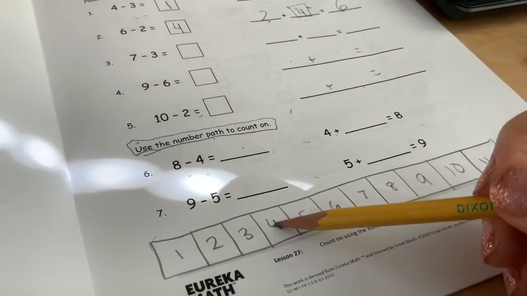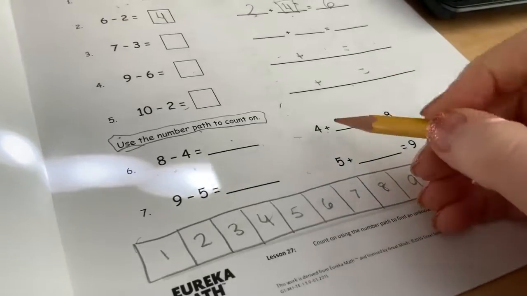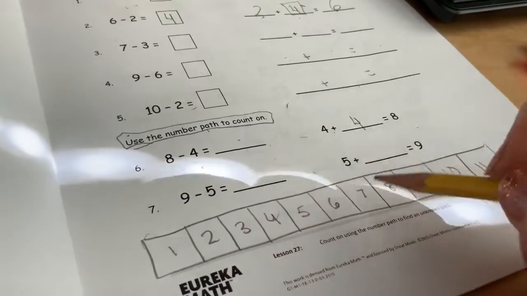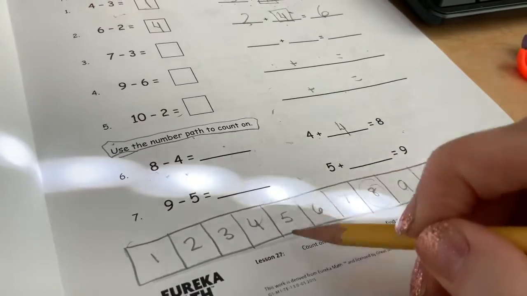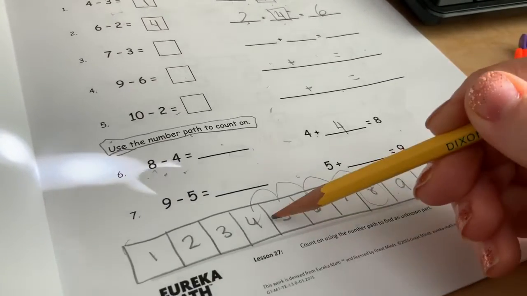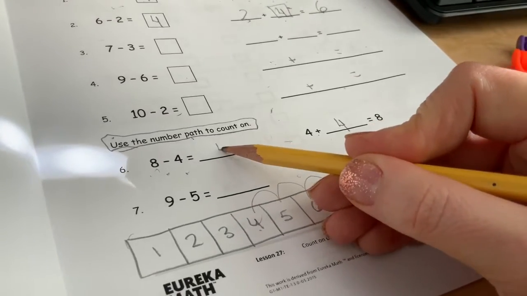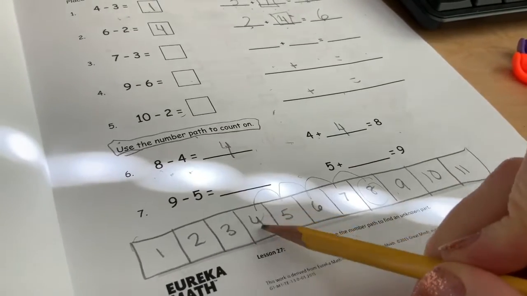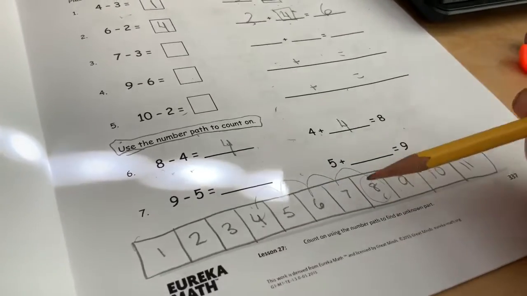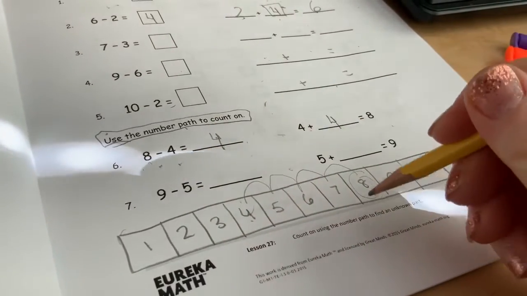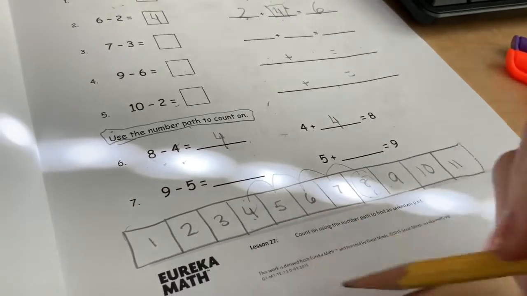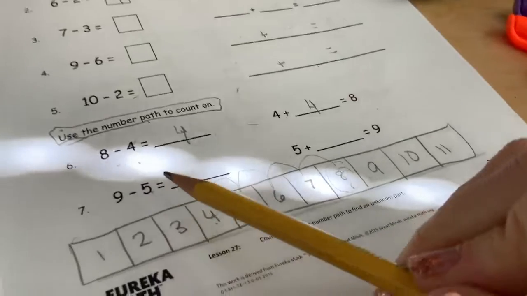But I can also use a number path to go backwards. So then I would start at 4 and I would jump to 8. 1, 2, 3, 4, and I'd see that it's 4. And then I can put 4 here. But I could also start at 8 and go backwards. 8, 1, 2, 3, 4. And if I go back 4, I land on 4. If I want to go backwards, I would start at the bigger number, 8, and go backwards this many times. 1, 2, 3, 4, and what do you know? I land on 4.